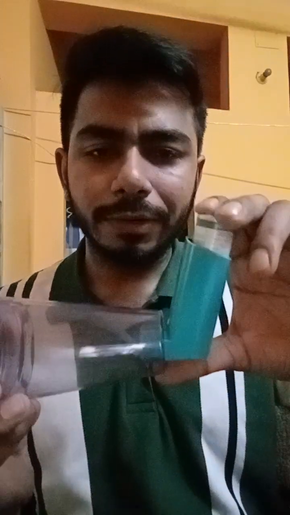Then seal the lips around this mouthpiece and deliver the medication. Then take the medicine thoroughly with a deep inspiration, hold your breath for 10 seconds, and then you can exhale it out, right? So this was the right manner of taking the metered dose inhaler, and a metered dose inhaler should be taken with the spacer.